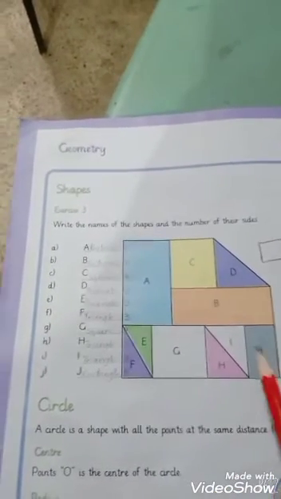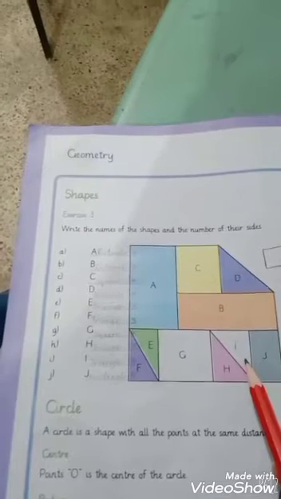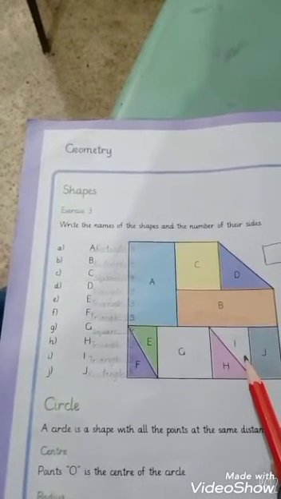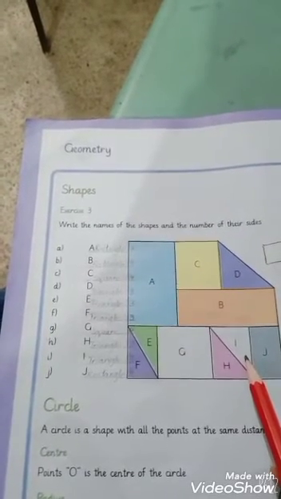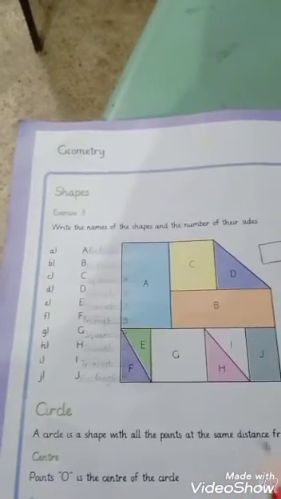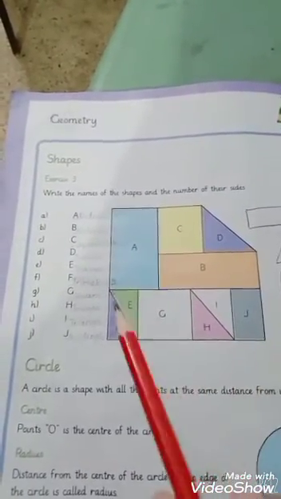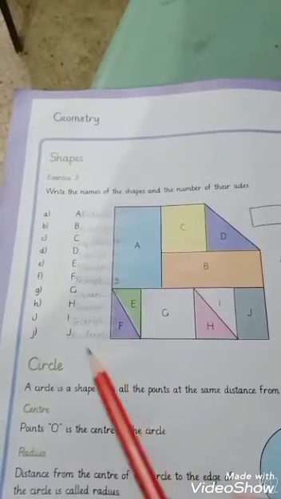Same as in question I, this is a triangle shape and its sides are 3. So students, in the same way, you have to check the shape and write its sides, and solve questions A to J by yourself.